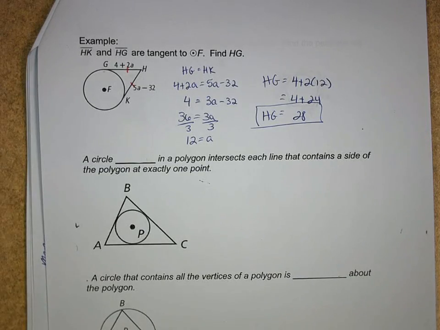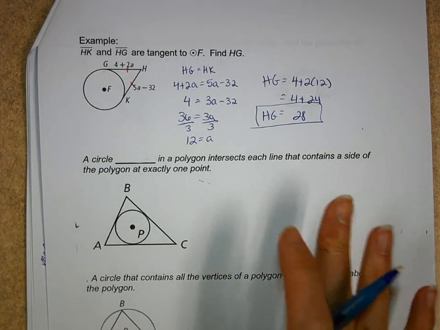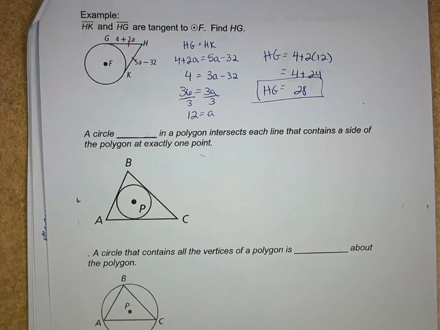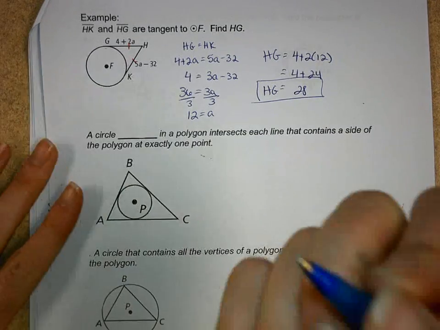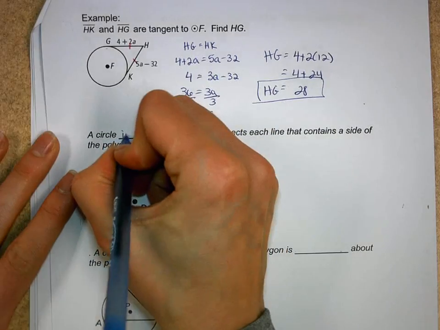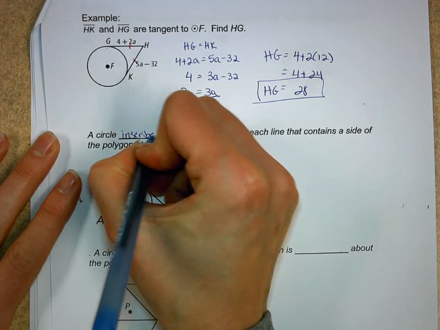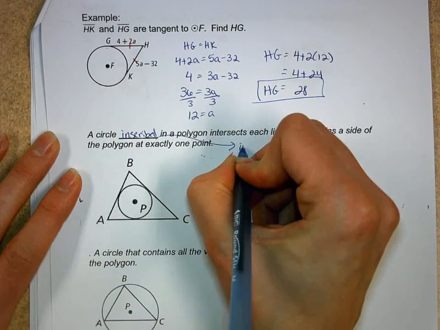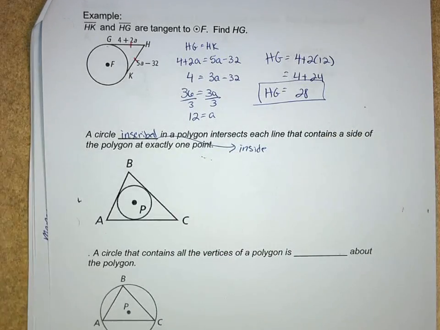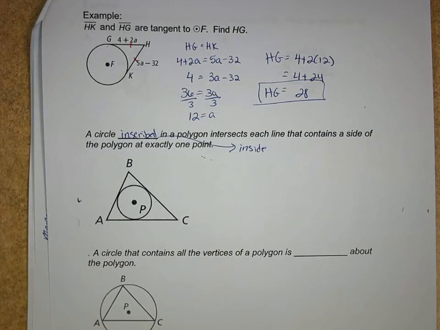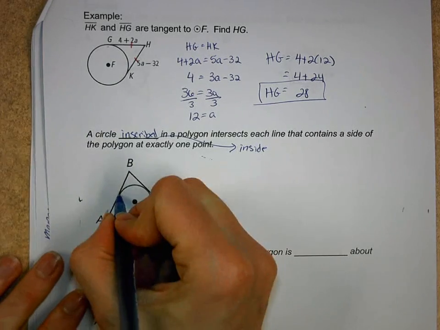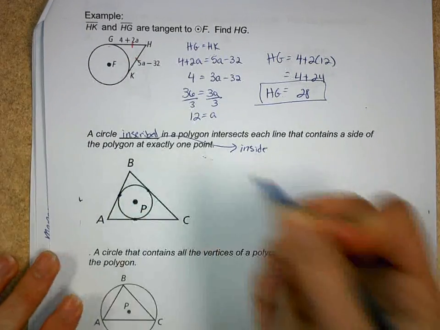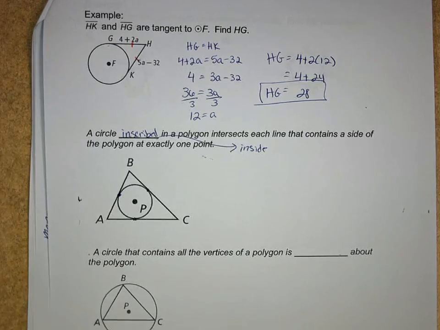Now, quick, we have to remember how some of this works. We want to use the correct terminology. Now, in the diagram below, a circle is inscribed. That means where? Inside a polygon. If that circle intersects every side of the polygon at one point, notice you have 3 points of tangency for a triangle. You'd have 4 points of tangency for a quadrilateral. So the circle is inscribed.